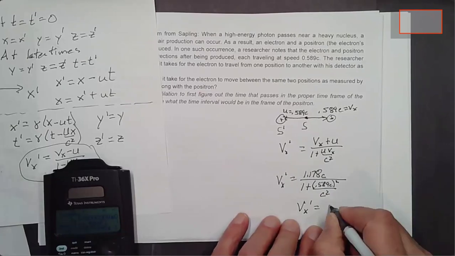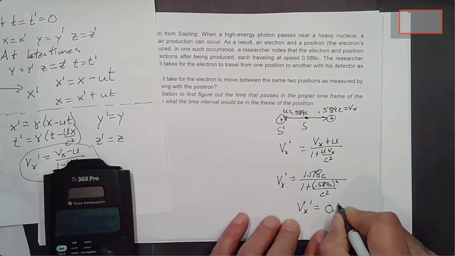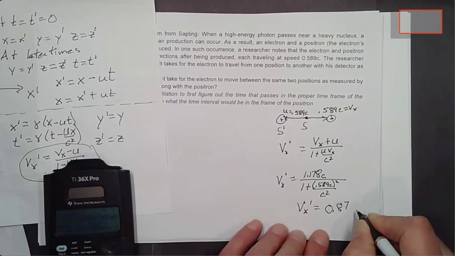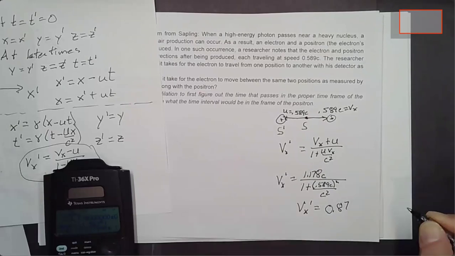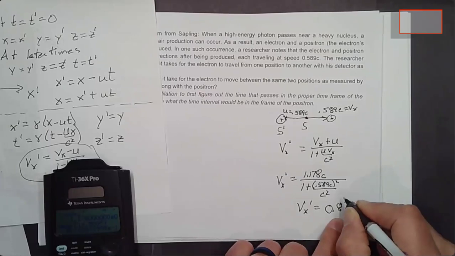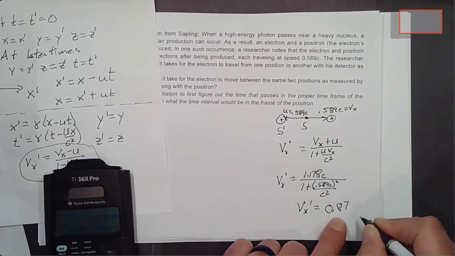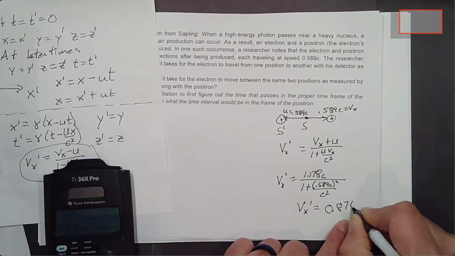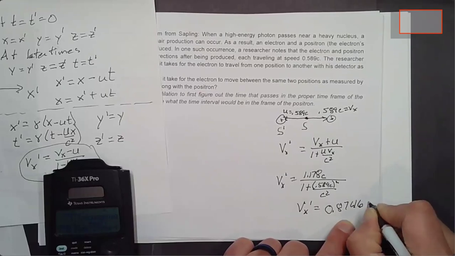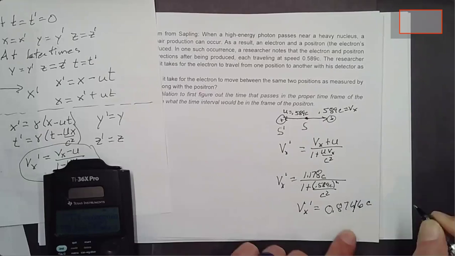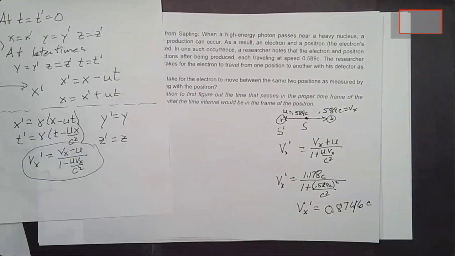It ends up being 0.8746 C. I think I can keep 4 significant figures because of the way they add together. So that's something I'm going to need later.